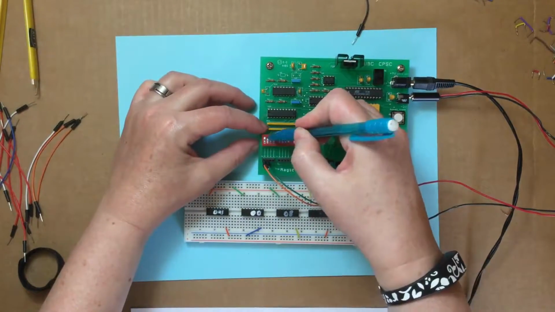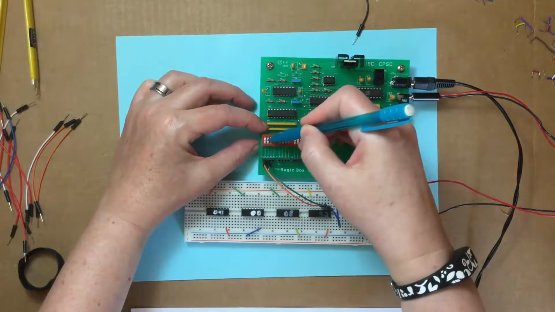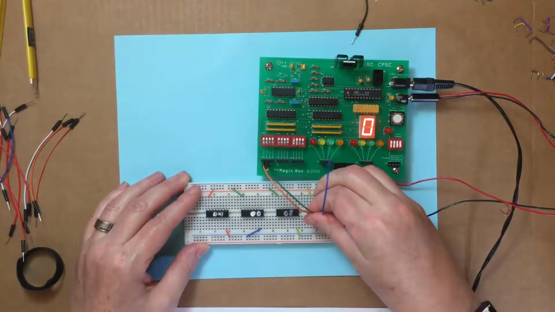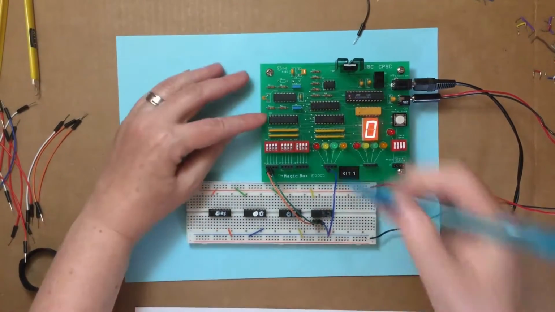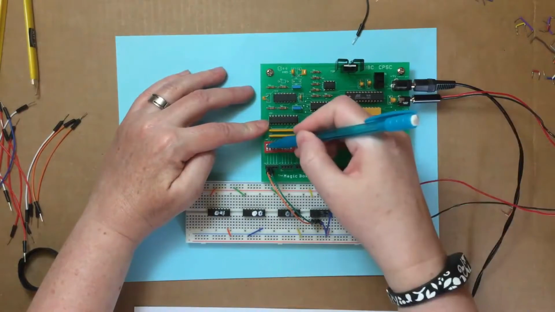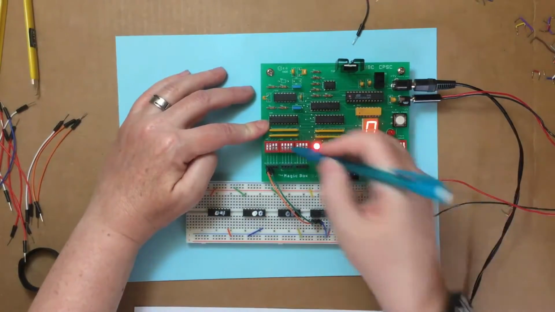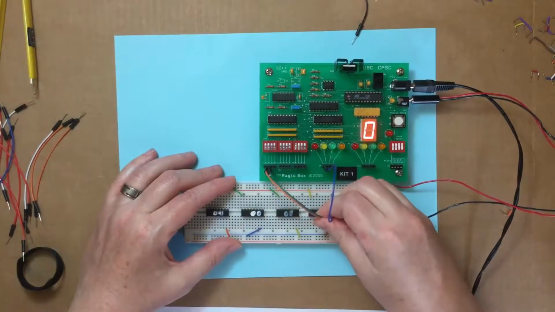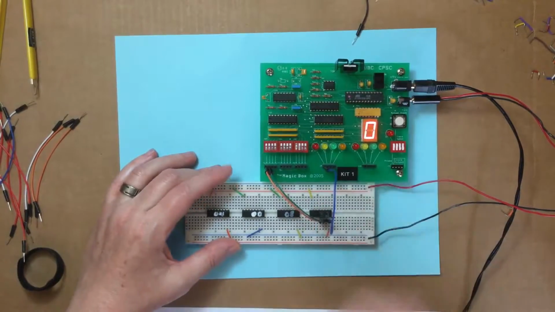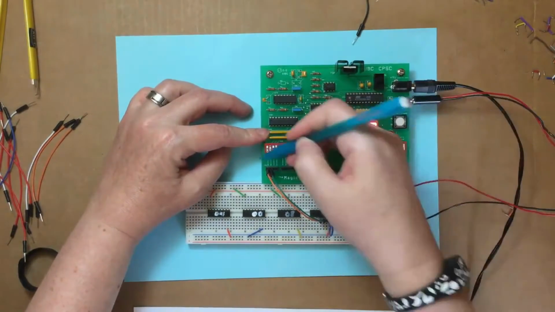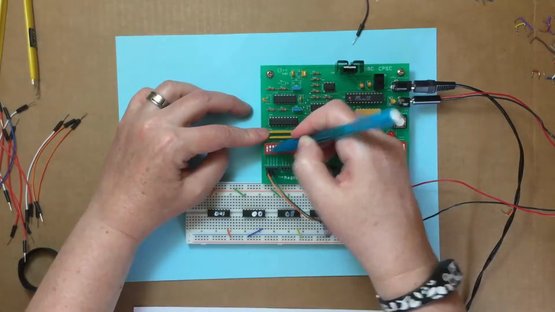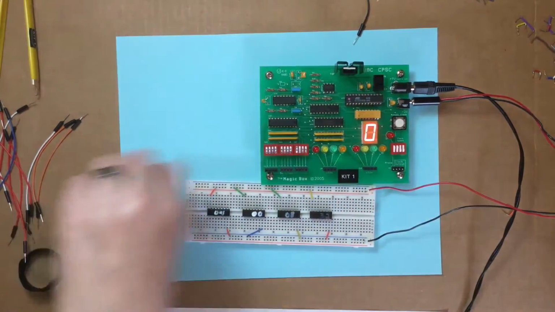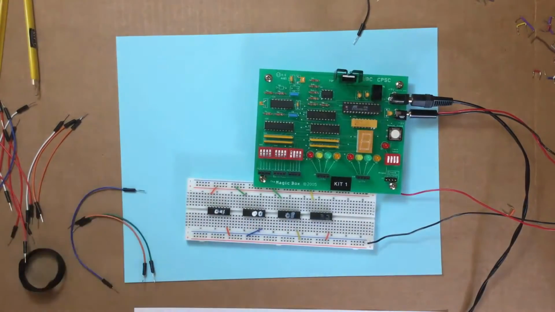0 0, 0 1, 1 1, 1 0. And the last one, 0 0, 0 1, 1 1, 1 0. There. So all our chips are working properly. I can turn that off because we don't need it right now.